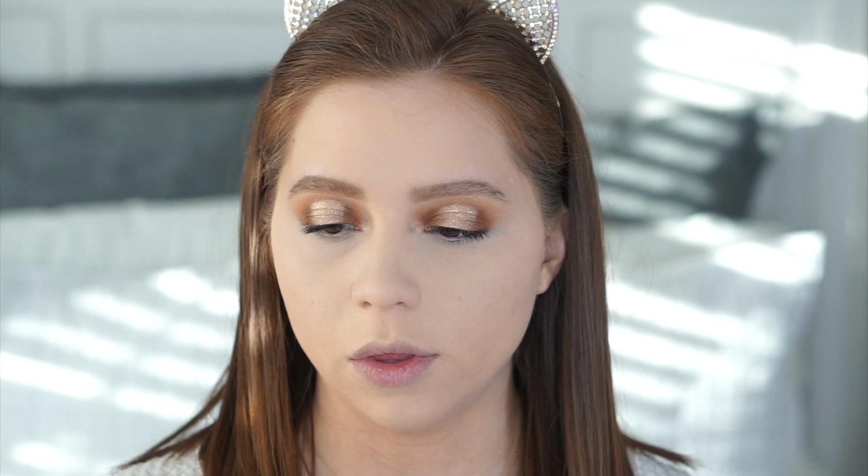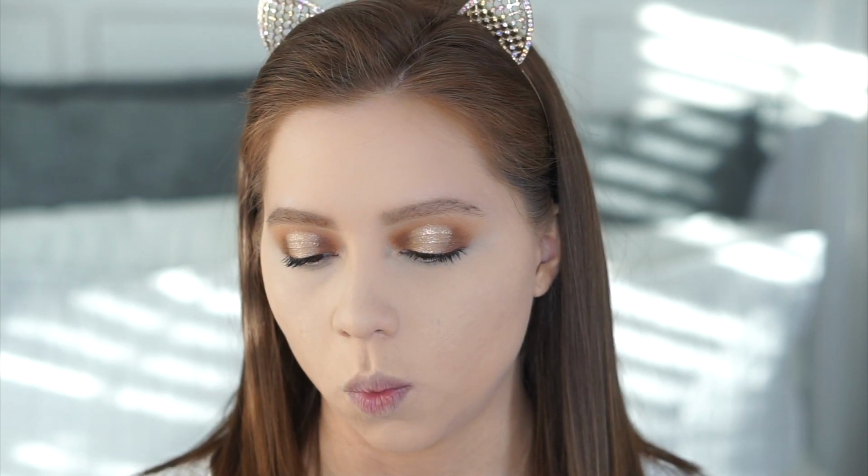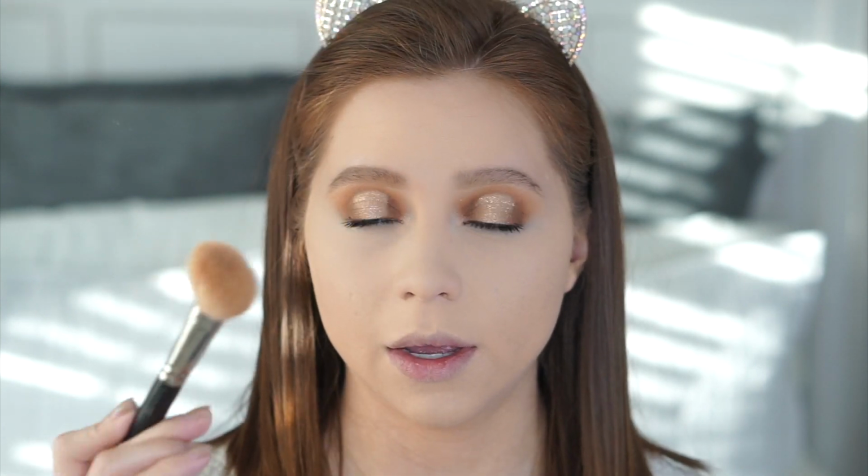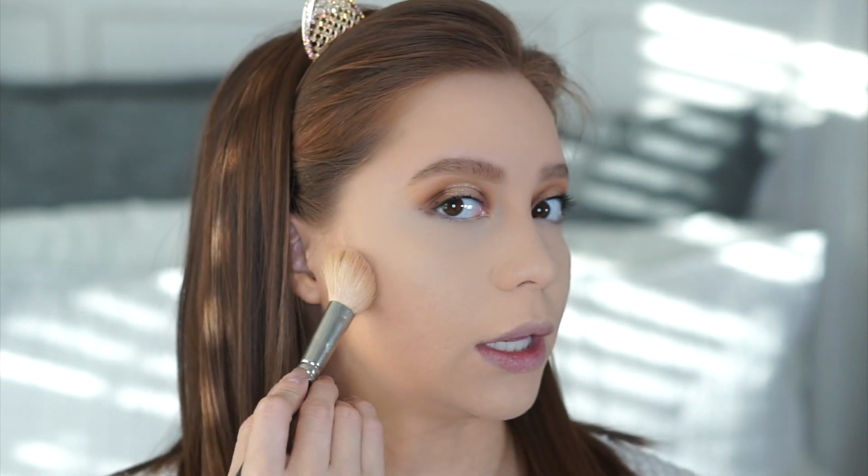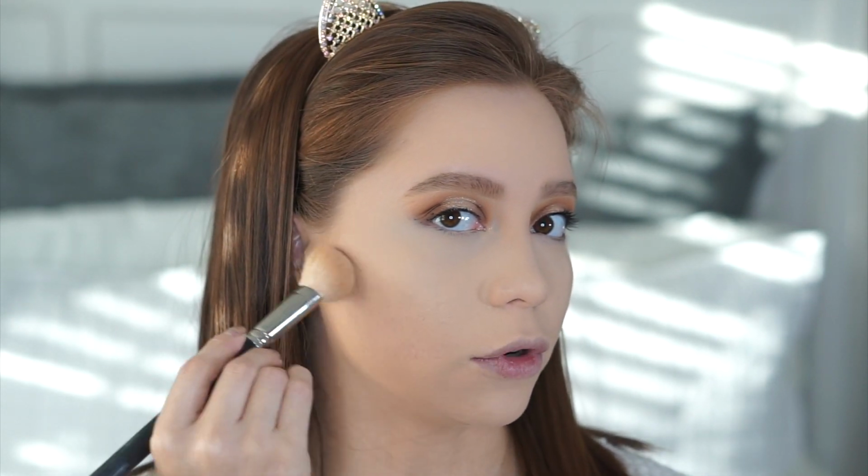And I like this one just because it's not too warm and it's not too cool. It's a really good shade. So the brush I'm going to be using is the MAC 108, I think. It's like a blush brush, but it's this angled brush right here. And that is really good for getting into where the hollows of your cheeks are.